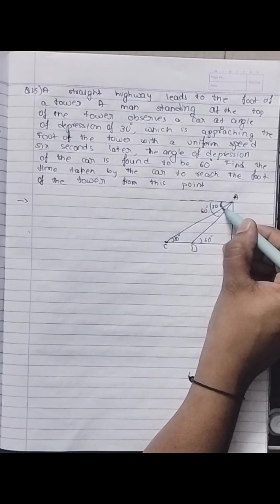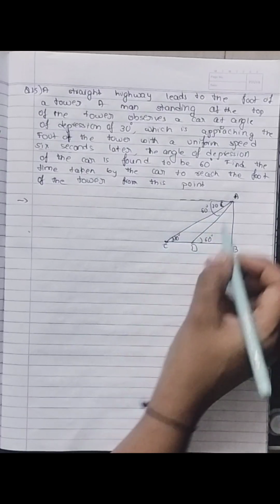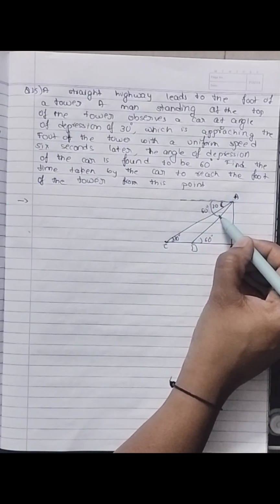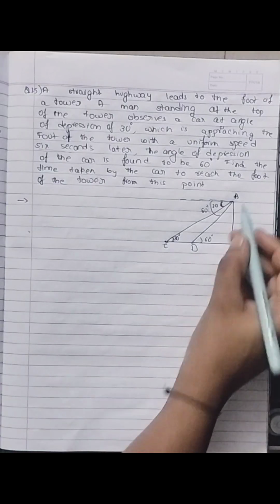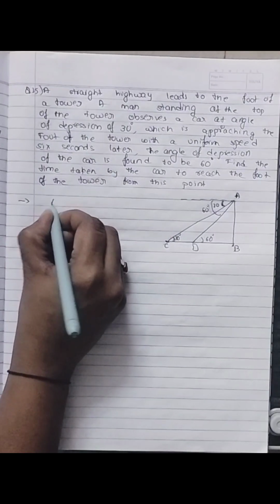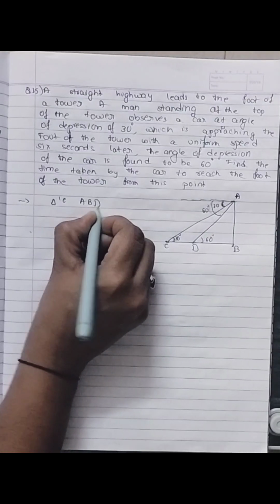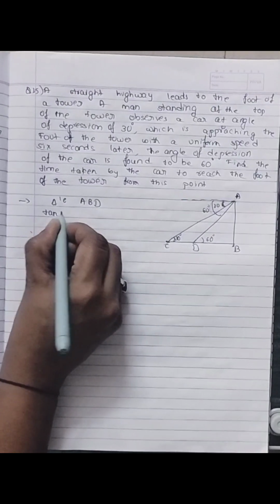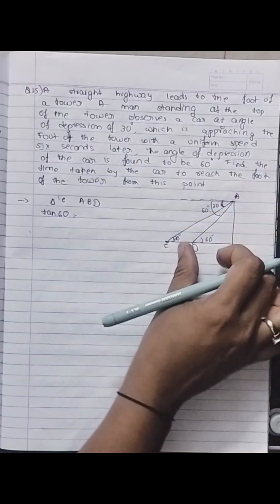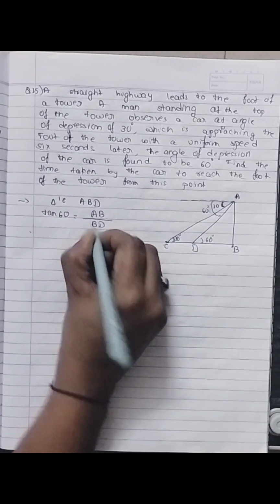So this is 30 degree. With the alternative angle, this will become 30 degree and this is 60 degree. So with the alternative angle, this will become ADB as 60 degree. So by considering triangle ABD, tan 60 is given by opposite by adjacent. So AB by BD, right?